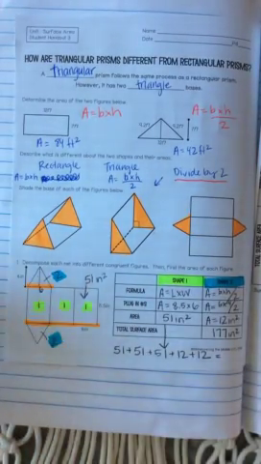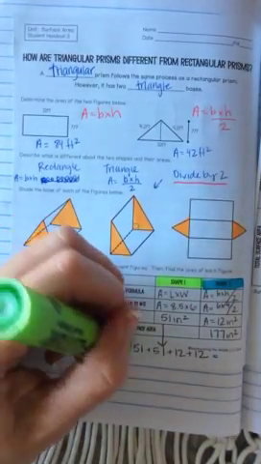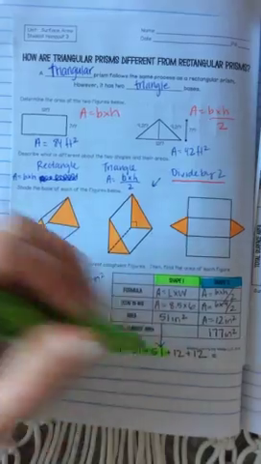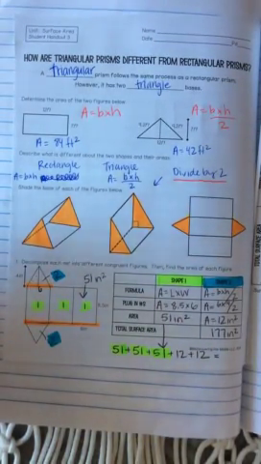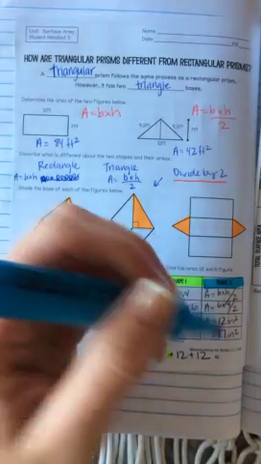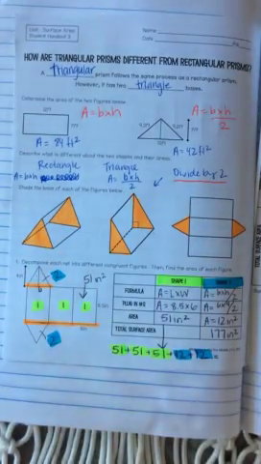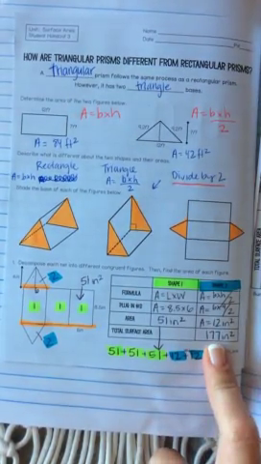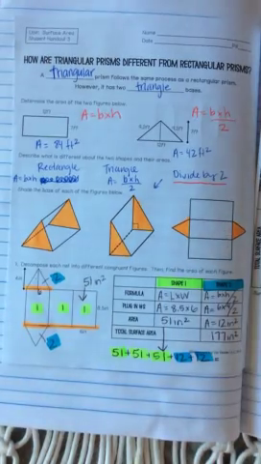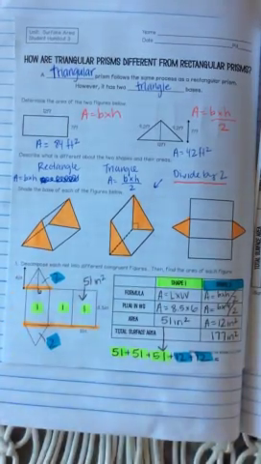So I have 1, 2, 3 rectangles of 51 square inches. So 51 plus 51 plus 51. And then I have the 2 areas of the triangles, which were 12. So we have plus 12 plus 12. If I add 51 plus 51 plus 51 plus 12 plus 12, I get 177 square inches. So again, to find the surface area, we take the area of all the faces and add them together.